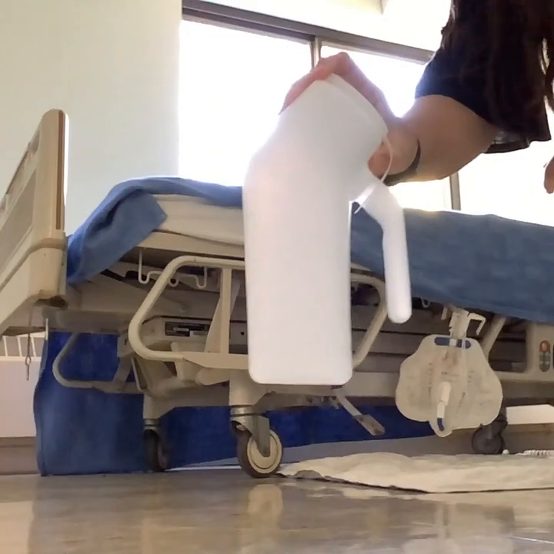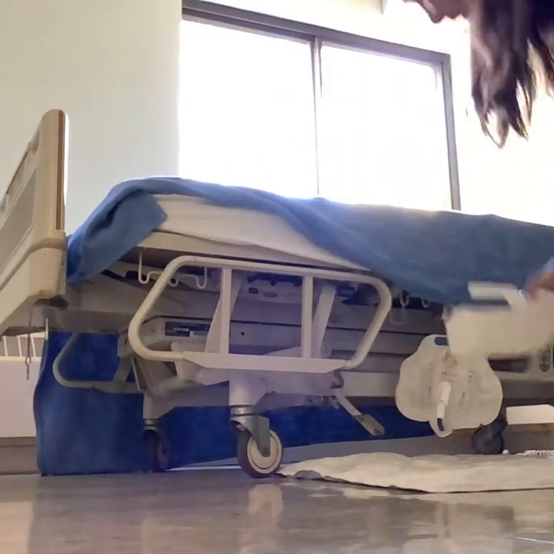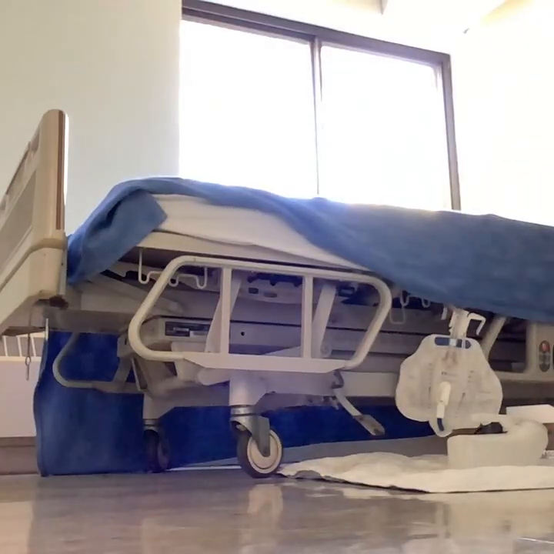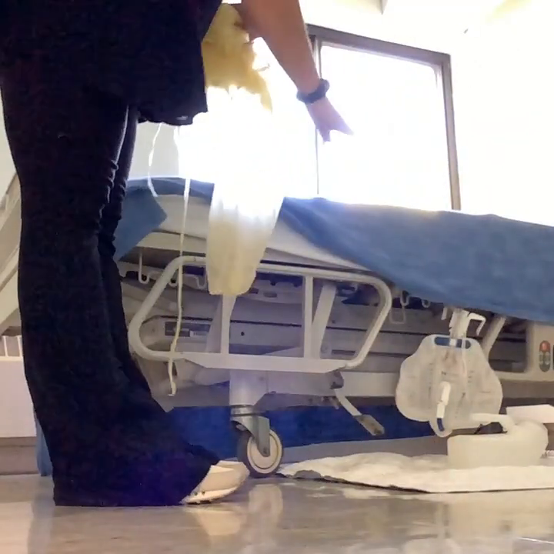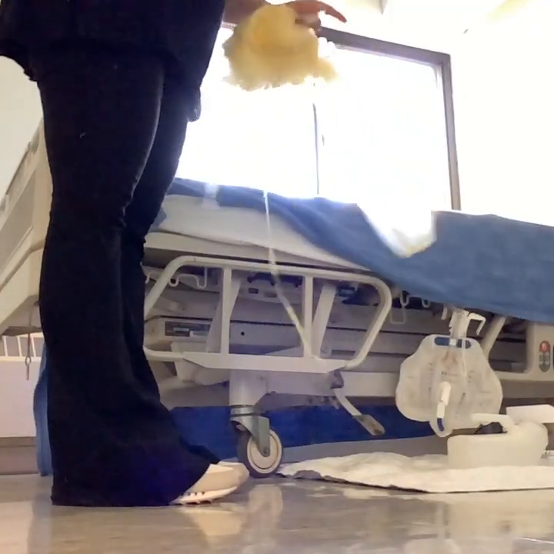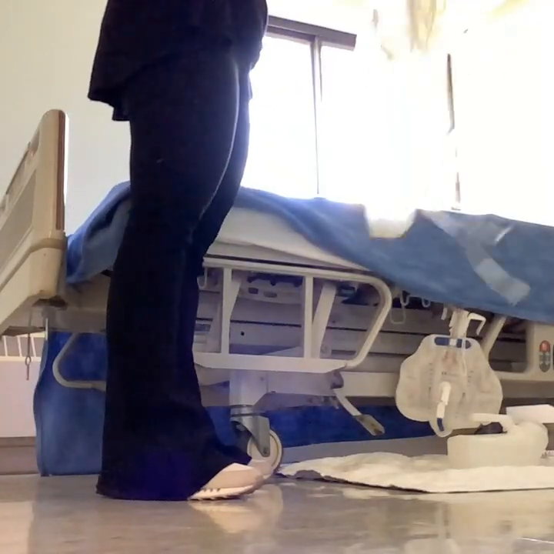The room has a urinal. I'm going to go ahead and use that. It has the measuring on the side, so I can use that. I'm going to get 2 alcohol swabs. As you can see, I've got everything set up to empty out my catheter. Now is when I go ahead and put on my gown and my gloves.